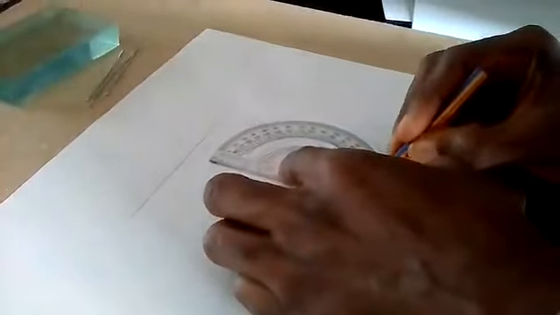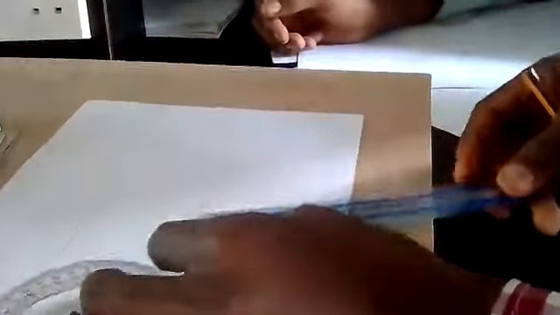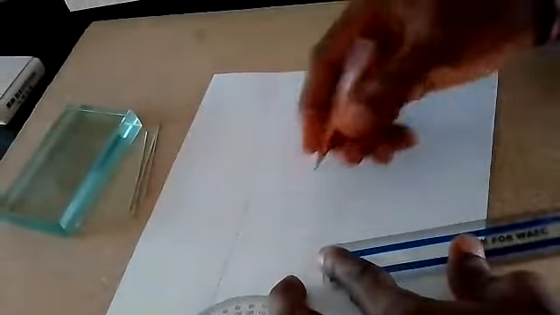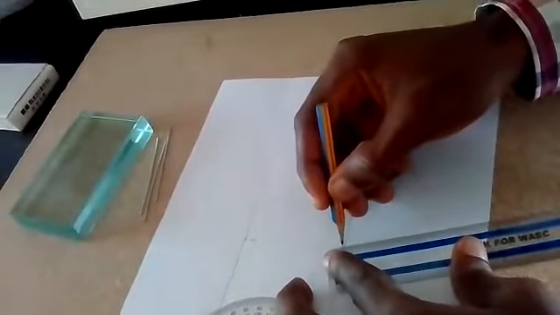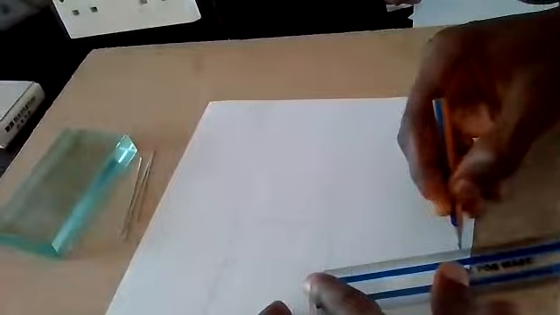So each of them is 5, so this is 10. So the middle here should be 15. Yeah. So we have 15 degree there. So we have our 15 degree. You can use this rule just to join that together. Now that is our 15 degrees.